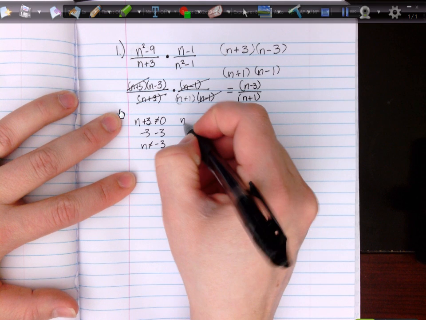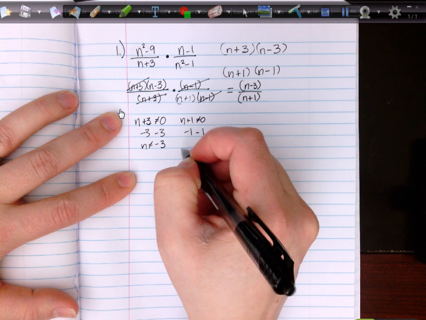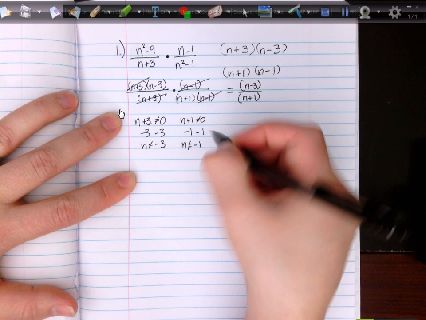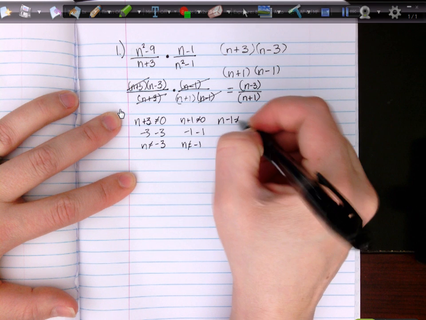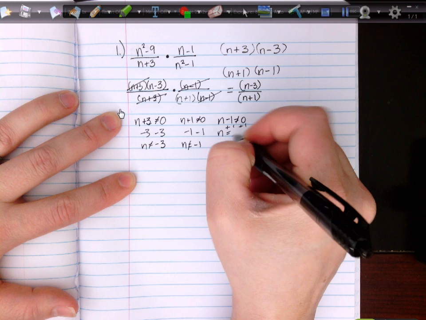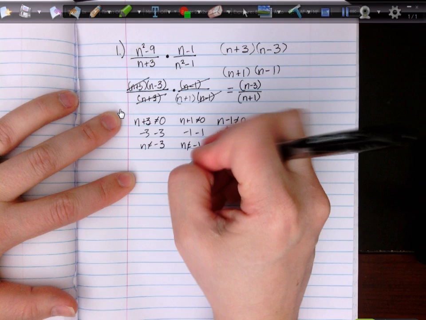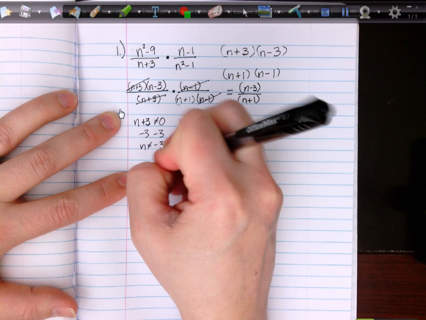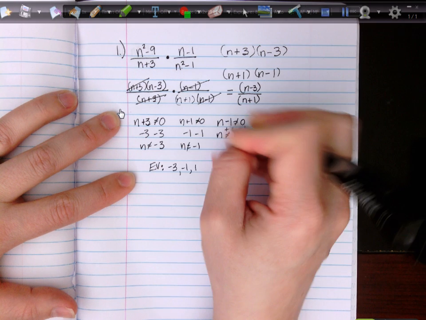For my n plus 1 to not equal 0, n cannot equal negative 1. And for my n minus 1 to not equal 0, n cannot equal positive 1. So my excluded values are negative 3, negative 1, and 1.